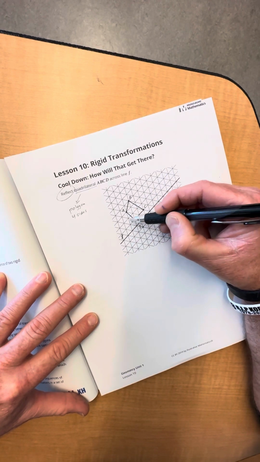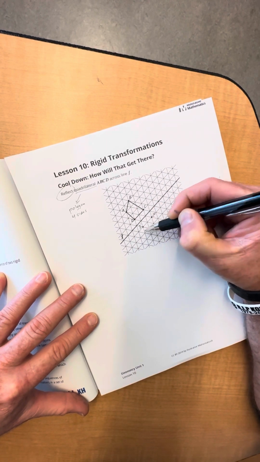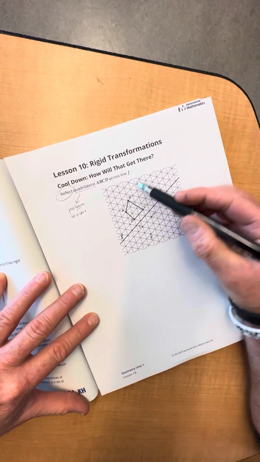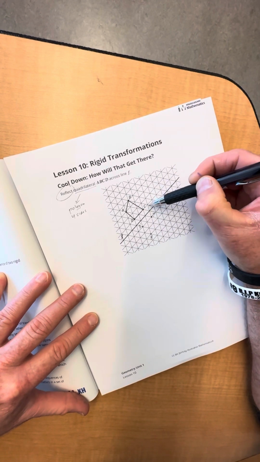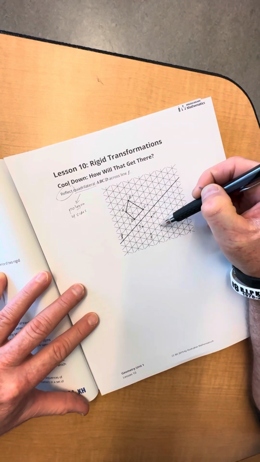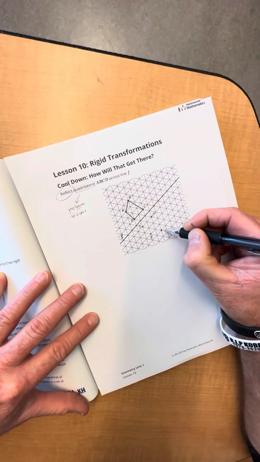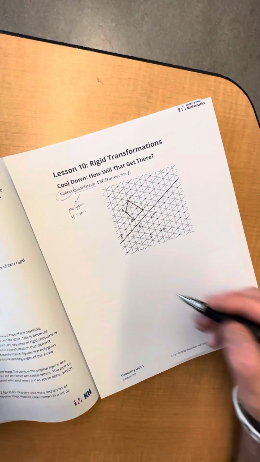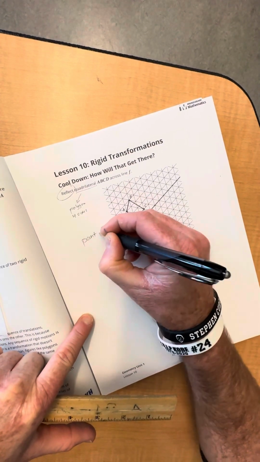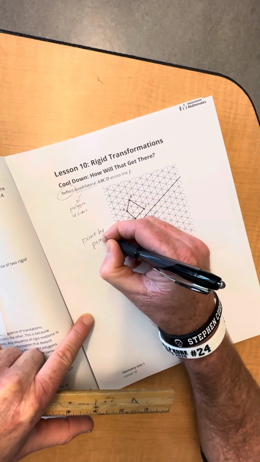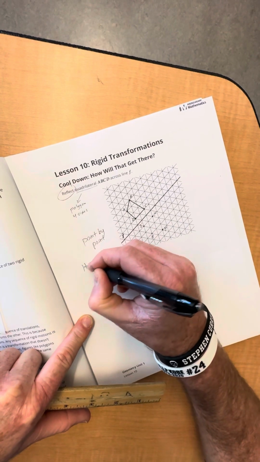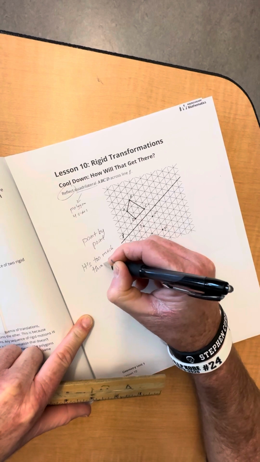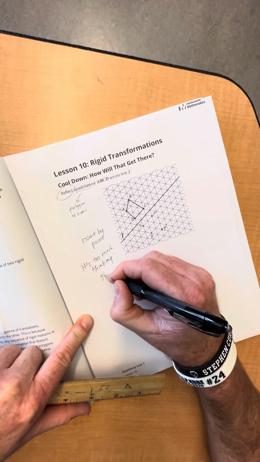A, 1, 2, 3. 1, 2, 3. Here's A prime. And let's look at B. 1, 2, 3, 4. 1, 2, 3, 4, which is B prime. Now, I don't know if you noticed that, but I went point by point. Why? It's too much thinking going all at once.